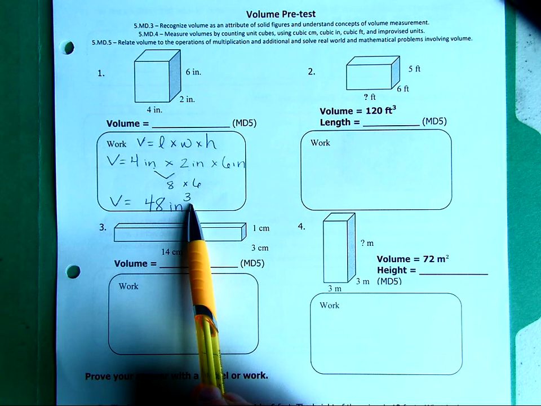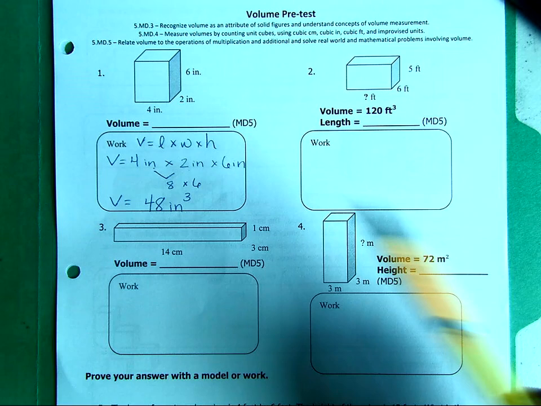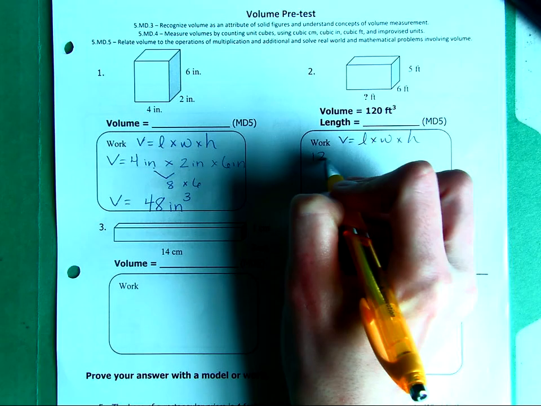Okay, number 2, we're going to have to sort of work backwards on this one. But we start the same way we did on the first one by writing our formula. Length times width times height. And I'm going to plug in what I do know. This time, I do know the volume is 120 feet cubed. I don't know the length. I know the width is 6 feet, and the height is 5 feet.